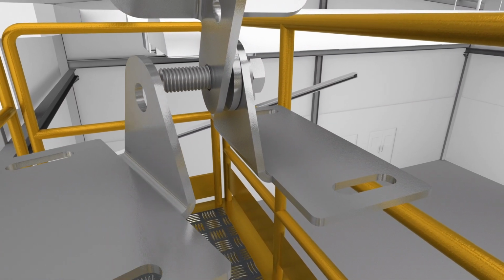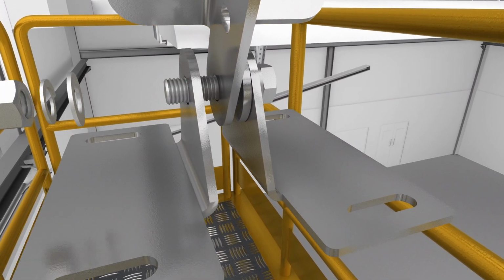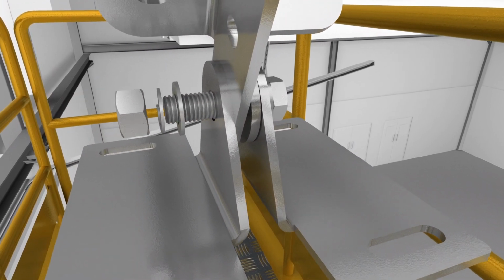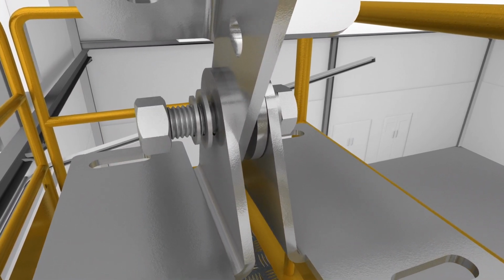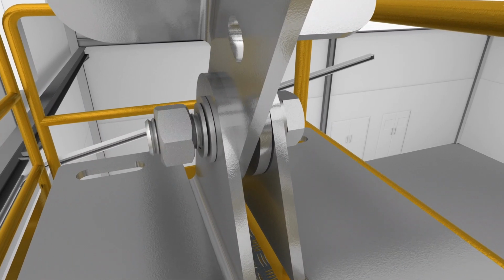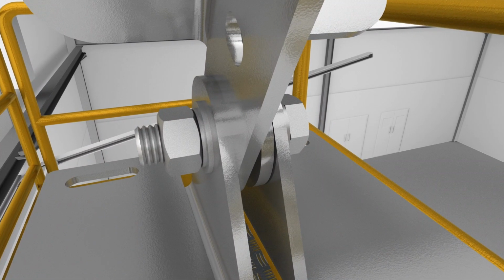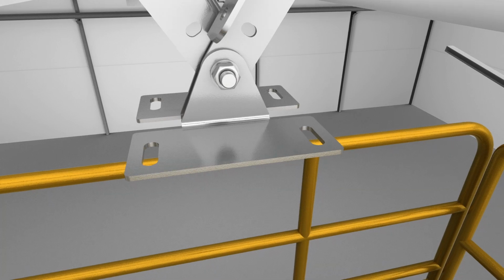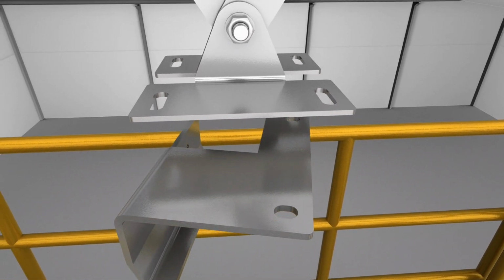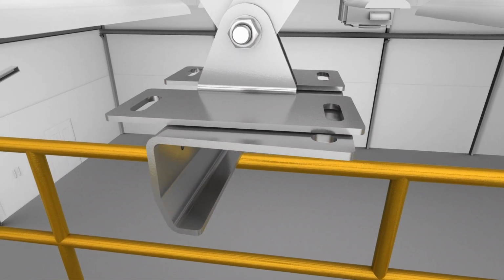Attach the second slotted clamshell top bracket to the rear of the hanger link arm assembly and loosely secure them together using the remaining M16 bolt assembly components. It is imperative that the slotted clamshell top brackets are attached either side of the hanger link arm assemblies. Hand tighten only at this stage.